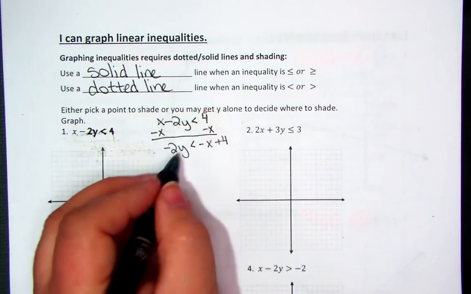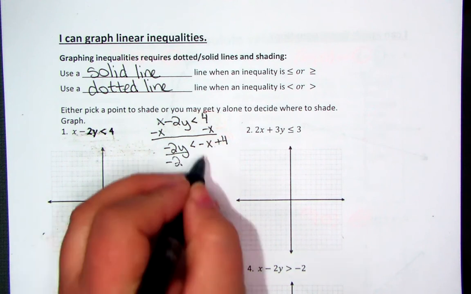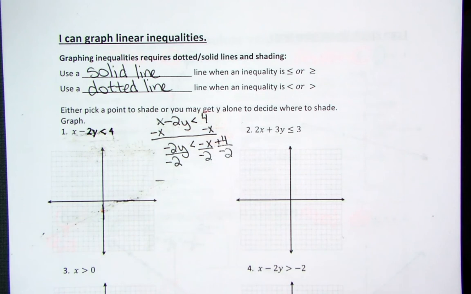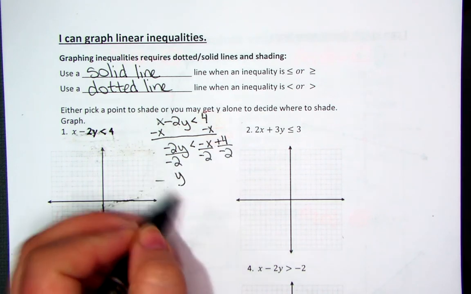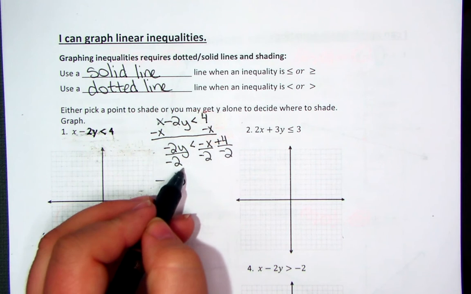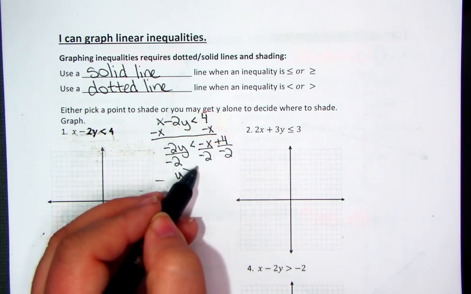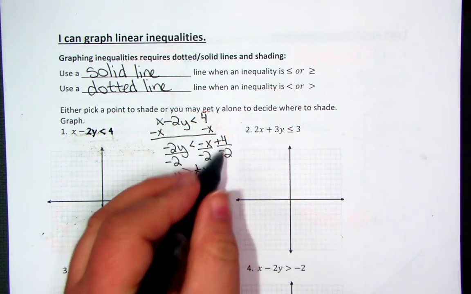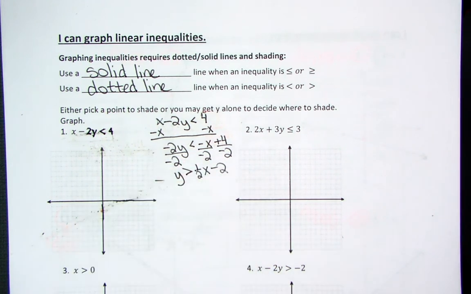Then we'll divide by negative 2. And since we divided by a negative, this less than symbol becomes greater than. Negative 1 over negative 2 becomes positive 1/2 X. And then 4 over negative 2 becomes negative 2.